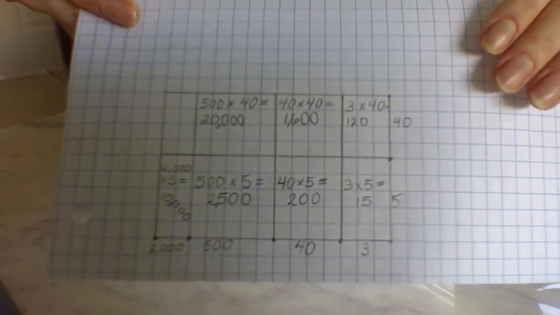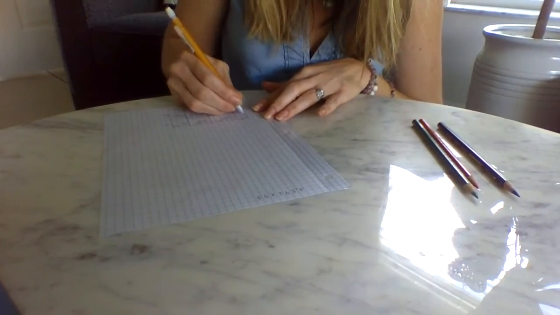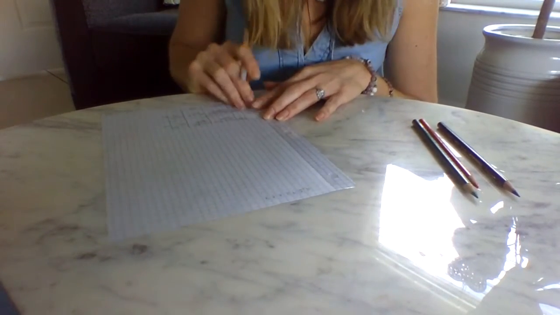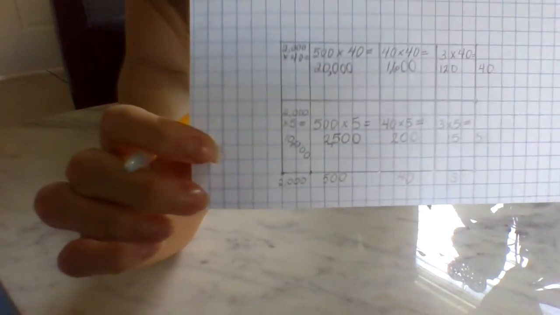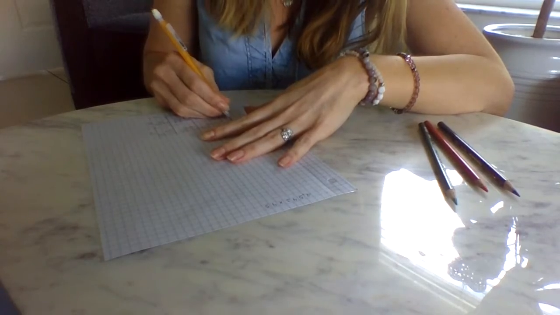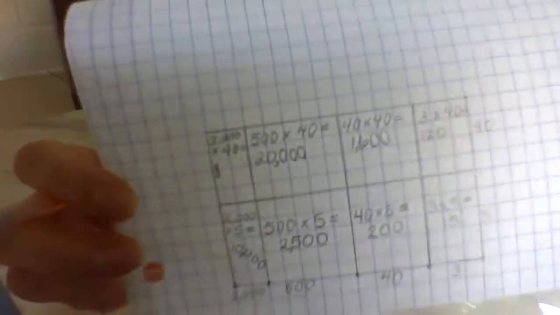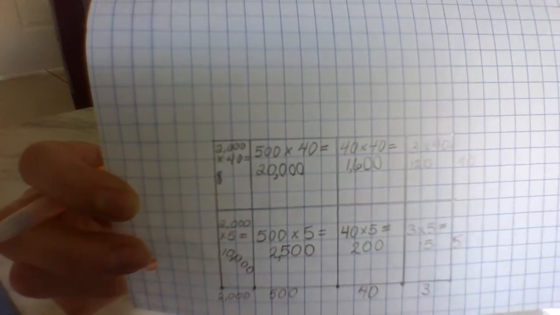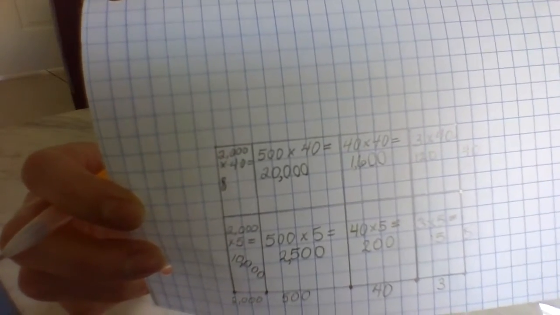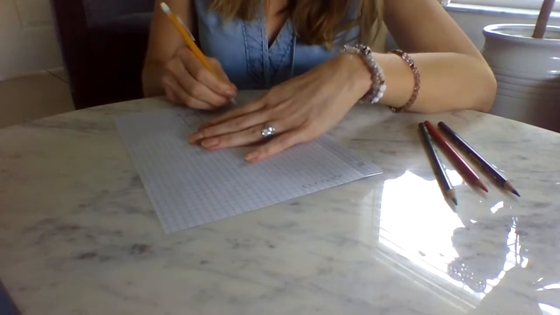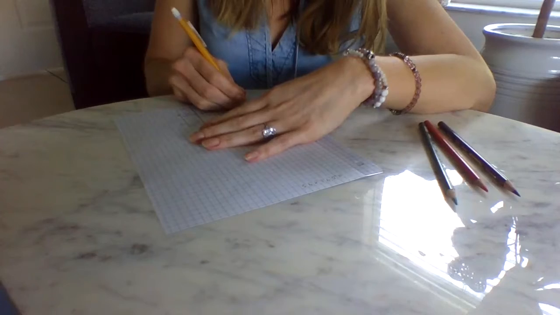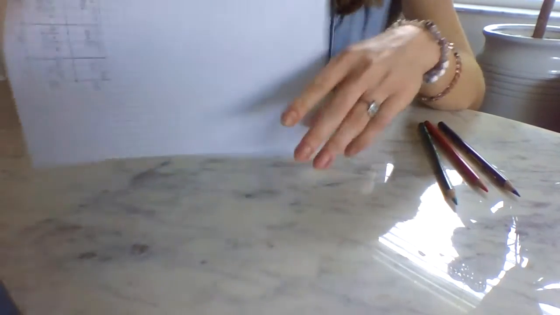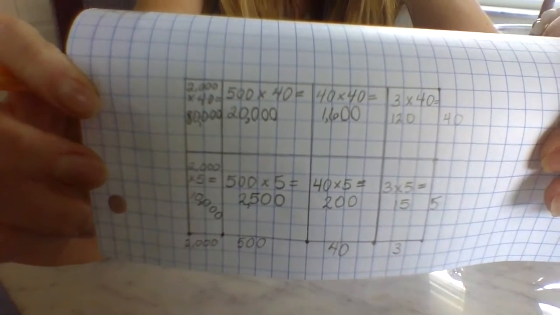Now there's only one more rectangle, one more section to consider. Our thousands of the multiplicand times the tens of our multiplier. 2,000 times 40. And we know 2 times 4, that's right, is 8. And how many zeros are in 2,000? 3. How many zeros are in 40? 1. So together, 3 plus 1 is 4. 4 zeros will be included after the 8. So that our final answer for 2,000 times 40 is 80,000.